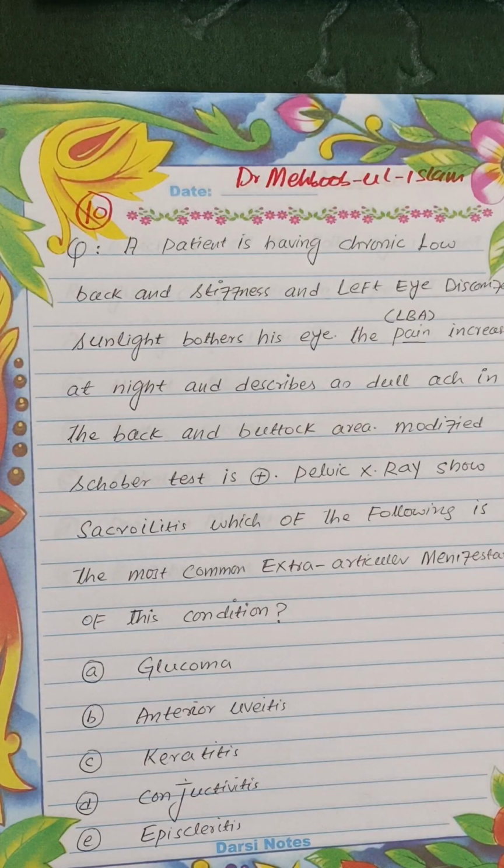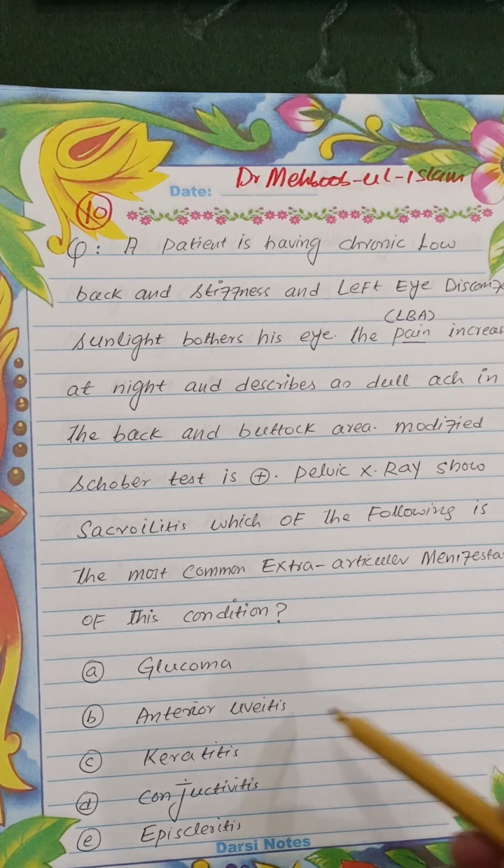Question number 10. A patient has chronic low back pain and stiffness and left eye discomfort. Sunlight bothers his eye. The low back pain increases at night and is described as a dull ache in the back and buttock area. Modified Schober test is part of the examination. Pelvic X-ray shows sacroiliitis. Which of the following is the most common extra-articular manifestation of ankylosing spondylitis? The most common extra-articular manifestation of ankylosing spondylitis is anterior uveitis. So option B is the correct answer.